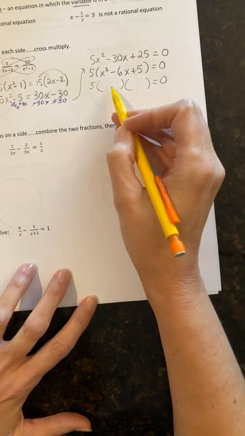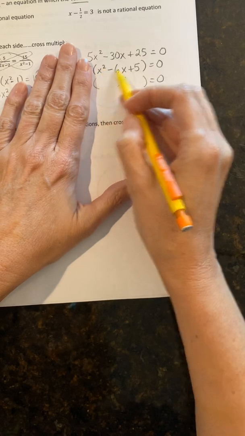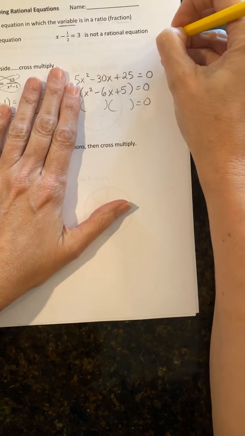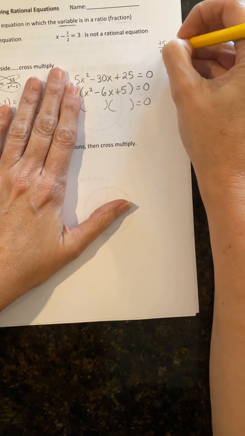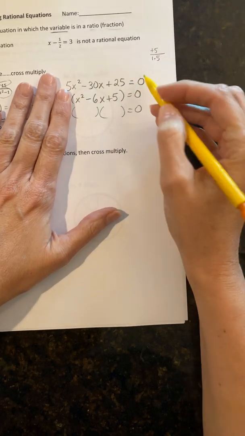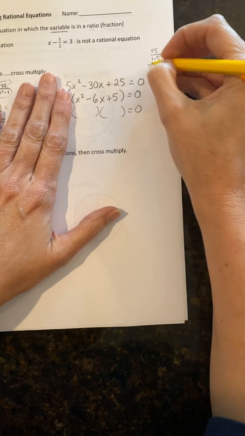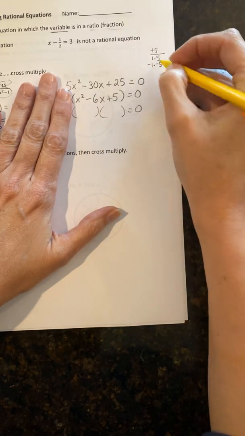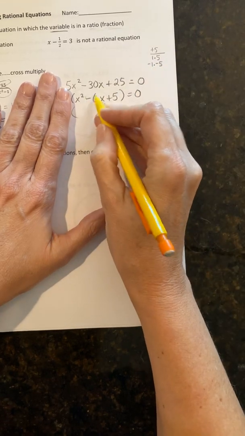And so all I need to do is factor this guy. And since there's no number in the front in there, that's not too bad. So write down all the ways to get a positive 5. 1 times 5. That's it, right? But I want it to add to be -6. So I need it to be -1 times -5. See, that still multiplies to be +5, but I'm wanting it to add to be -6.